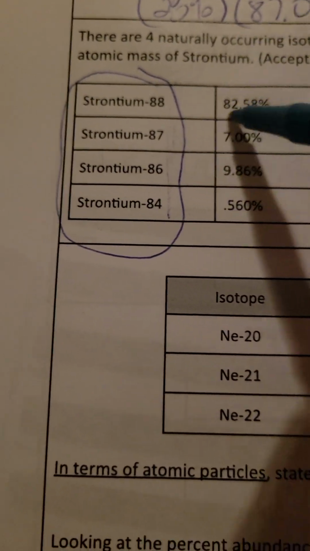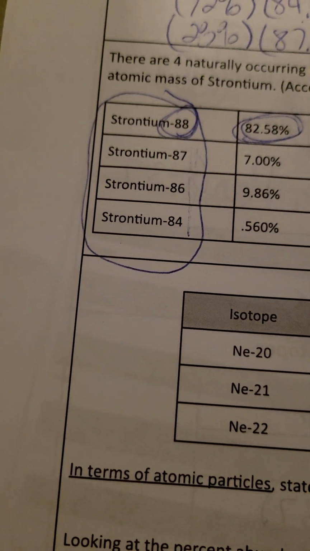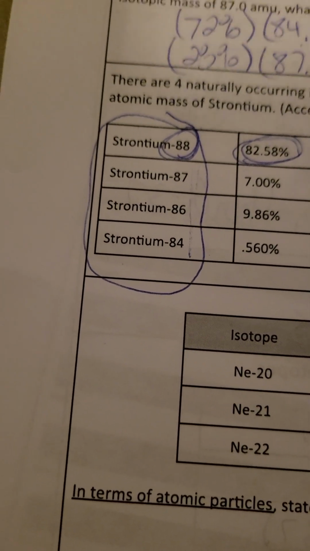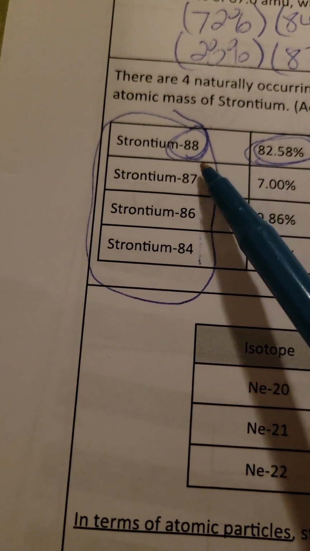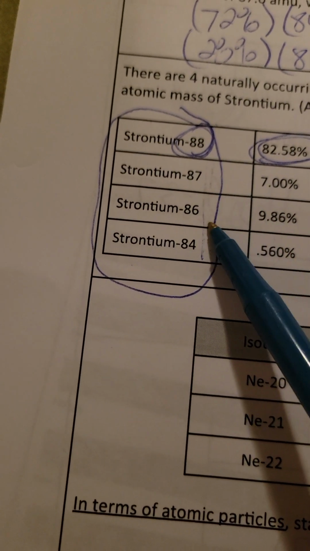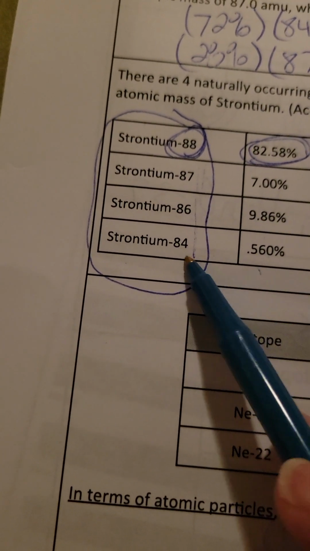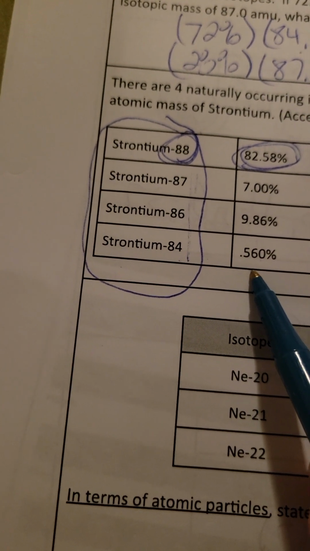So we can see that 82% is strontium-88. So we're going to expect it to probably be close to 88. Little bit lower since there's some that's less than 88. So a little bit lower, definitely not higher than 88. Definitely wouldn't be close to 84 because there's only 0.6% of that one.